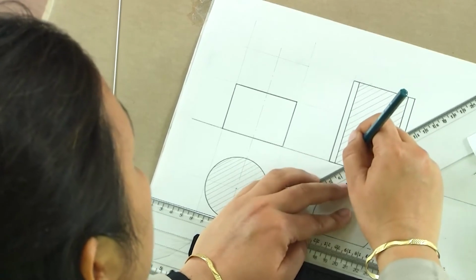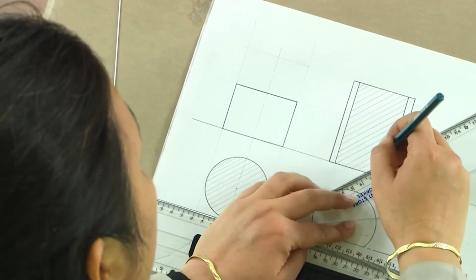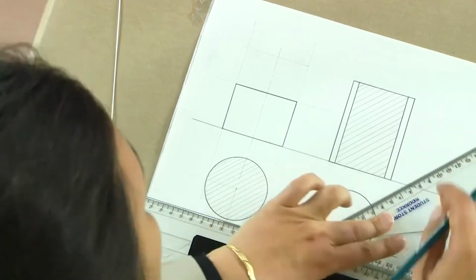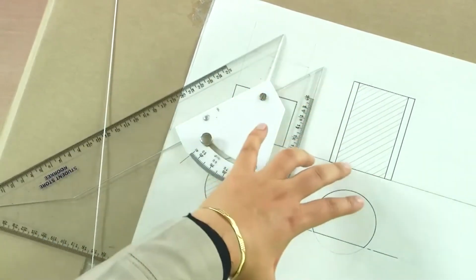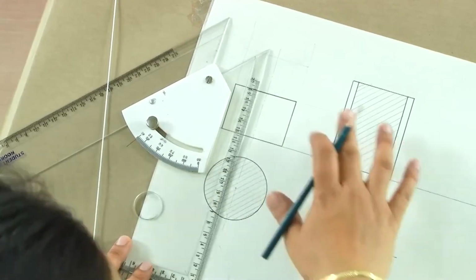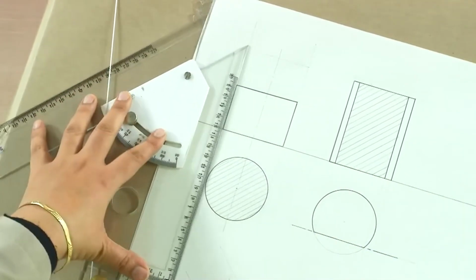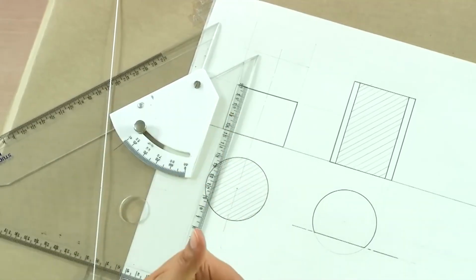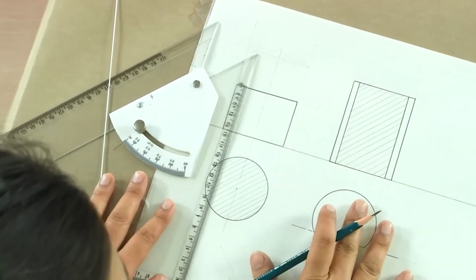In this case, we really do not need to divide the circle into an equal number of parts, say 12 or 8. We will be able to arrive at the section of the cylinder very conveniently. So, these are the two conditions where the section plane is parallel to one of the reference planes and perpendicular to the other reference plane. This is a very simple condition.